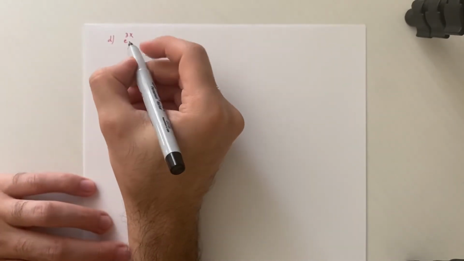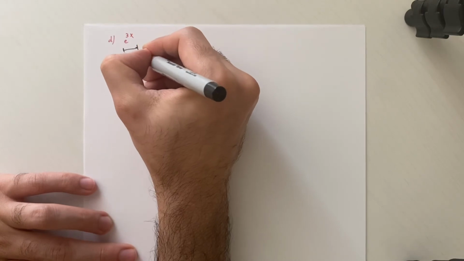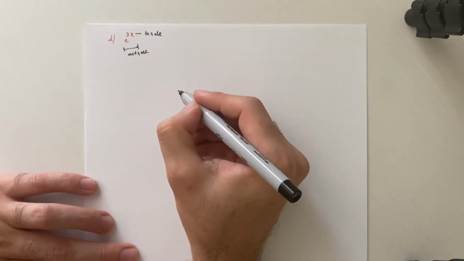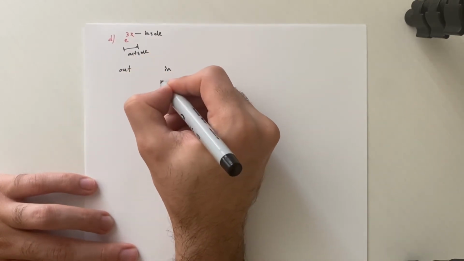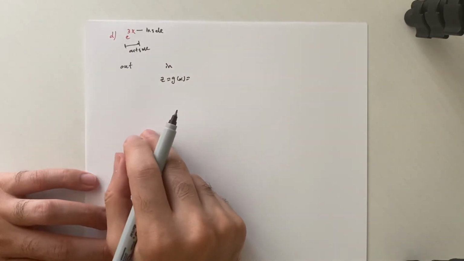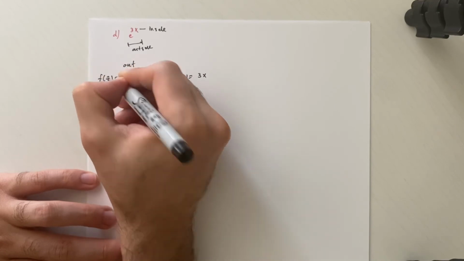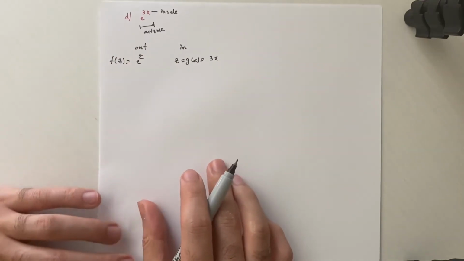Here we have another example, e to the 3x. We want to use the chain rule to take the derivative. We have to determine first what's the outside function and what's the inside function. So the inside function will be assigned to z or g of x, and it's going to be 3x. And then we want to write the outside function in terms of z, so it's going to be e to the z.